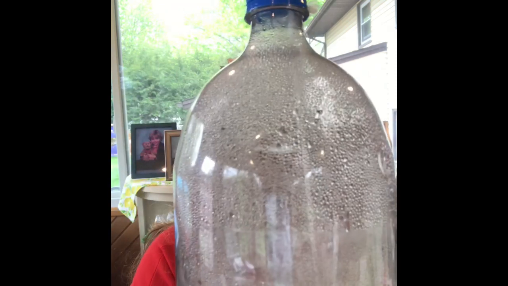If you can see in here, the grass seeds have begun to sprout. The water and moisture is trapped inside. I put my bottle in a sunny spot by the window, and after only 1 week, we have a nice amount of sprouts inside. Very cool, right? I hope yours turned out well.